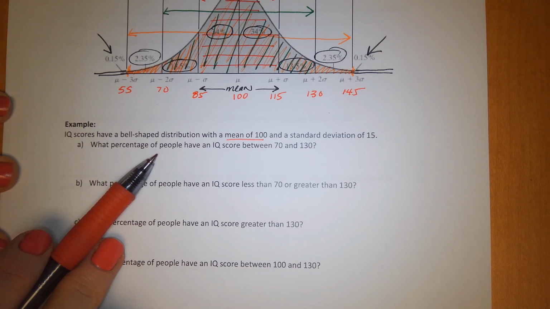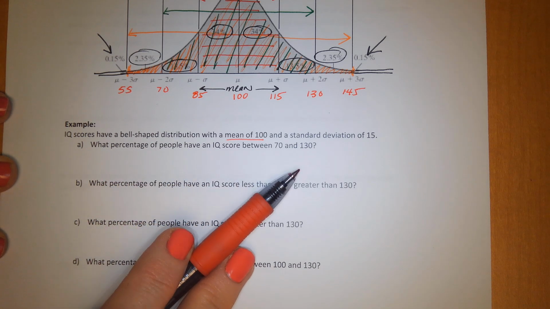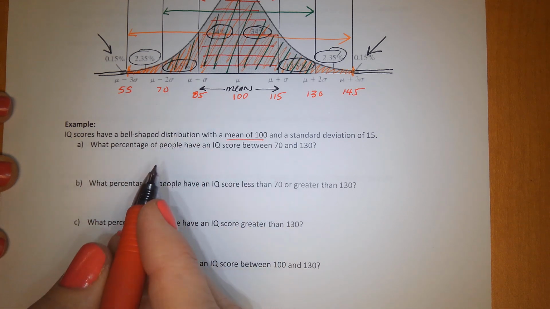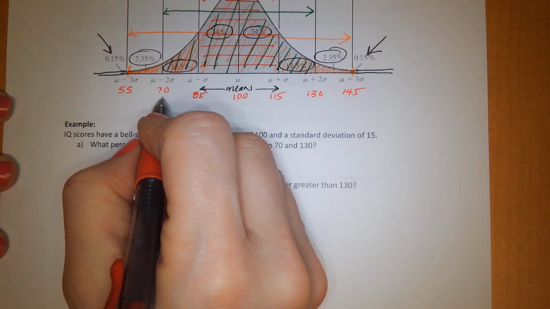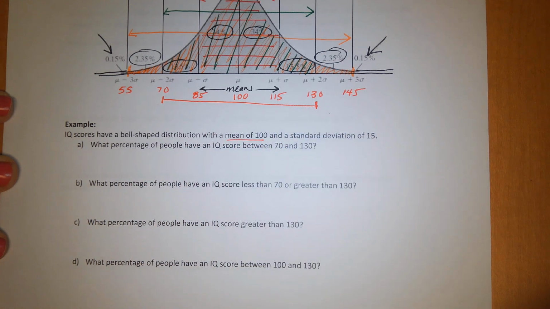So what percentage of people have an IQ between 70 to 130? Well, here's 70 all the way up to 130. And what is the percent of the curve, the area that's shaded in, that's between those two values?